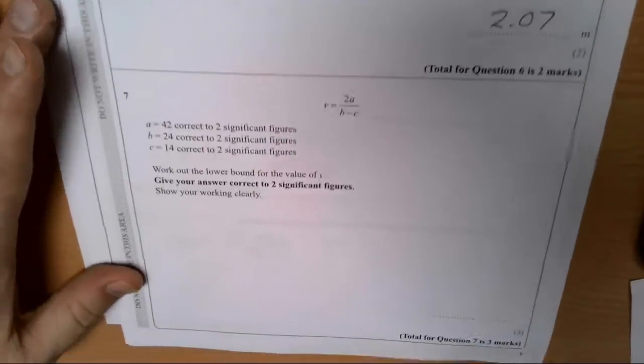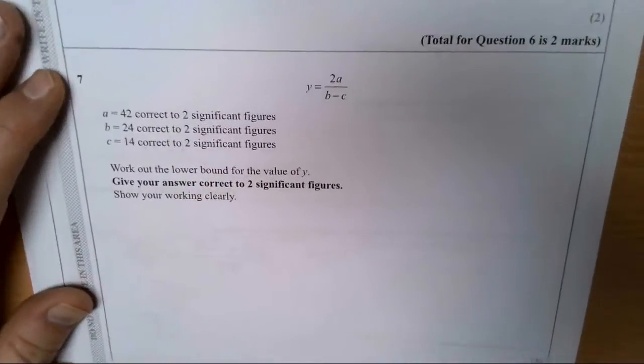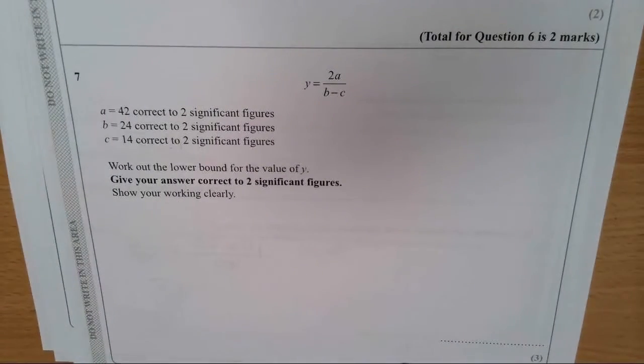Question 7, 3 marks. A is 42 correct to 2 significant figures, B is 24 correct to 2 significant figures, and C is 14 correct to 2 significant figures. Work out the lower bound for the value of y.